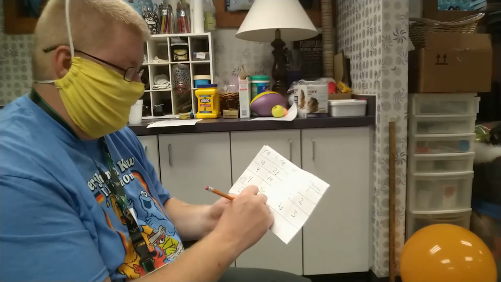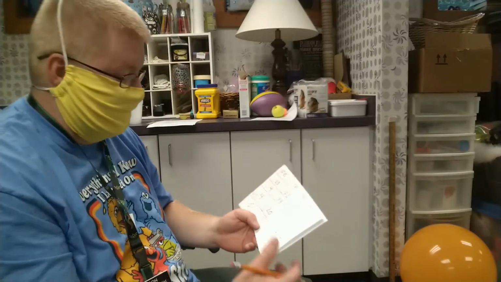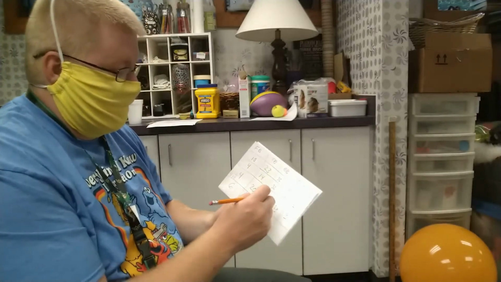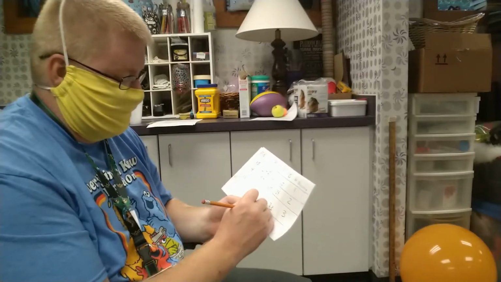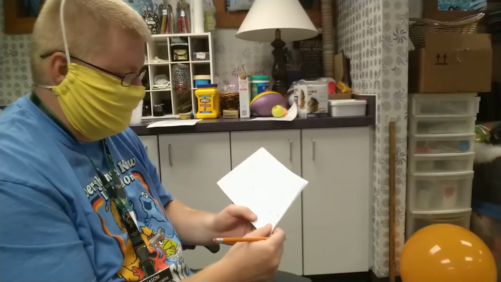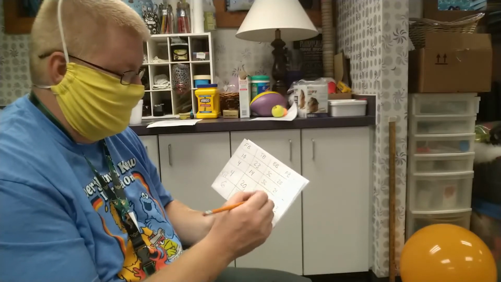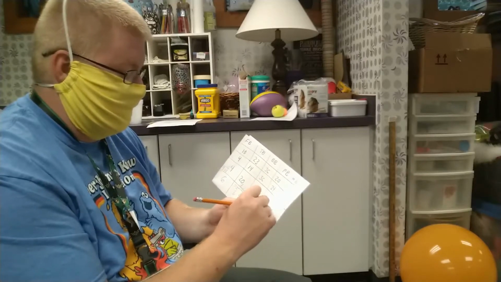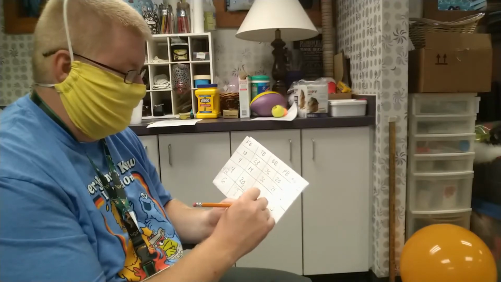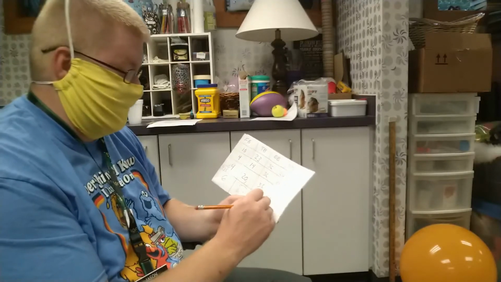17 inches is the amount of our tennis ball bounce. All 3 of our beach ball bounces were the same, so we don't need to add those up. That's just going to be 36 inches. Then our ping pong ball, that's going to be 67. Divide that by 3. A little over 22 inches.